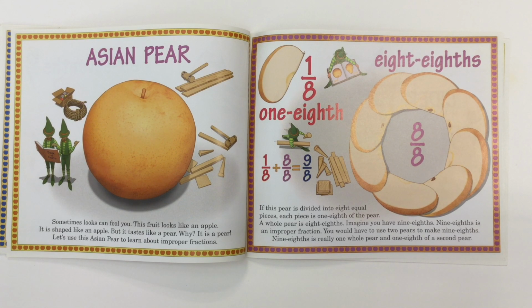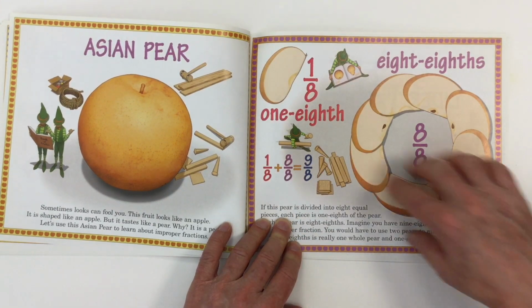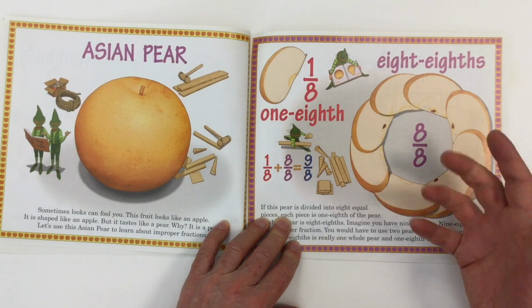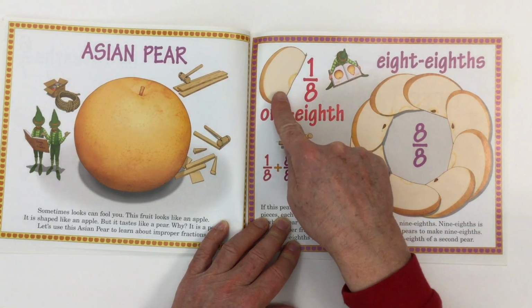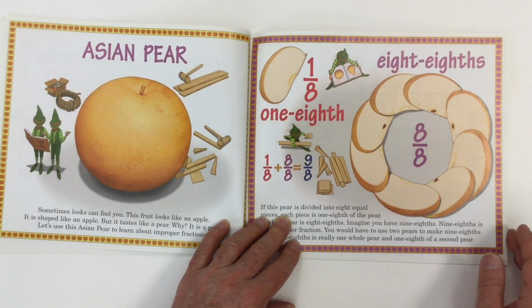Imagine you have 9/8. 9/8 is an improper fraction. You would have to use 2 pears to make 9/8. 9/8 is really 1 whole pear and 1/8 of a second pear. So here we have 1, 2, 3, 4, 5, 6, 7, 8 pieces. If we were to put these 8 pieces back together, we would make 1 whole pear again. 8/8 is the same as 1 whole pear. But 1 piece out of 8 is just 1 piece out of 8. 8 equal pieces, that is.